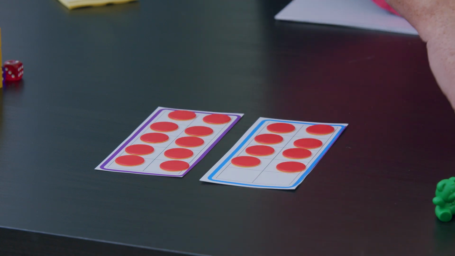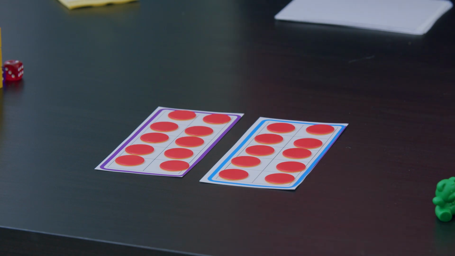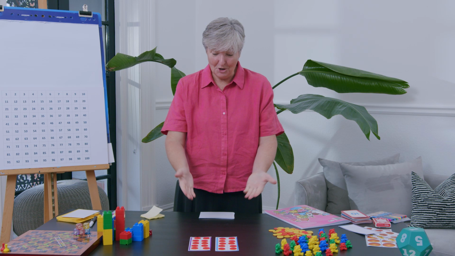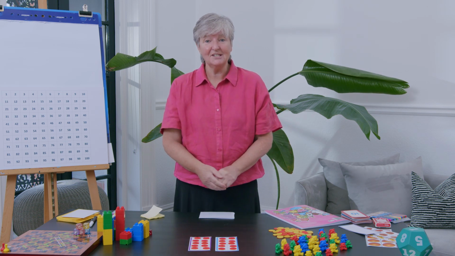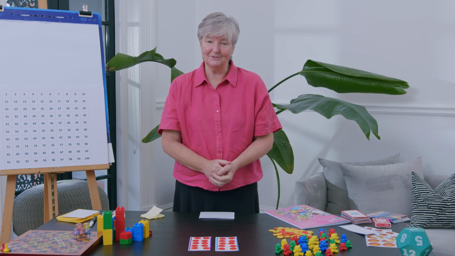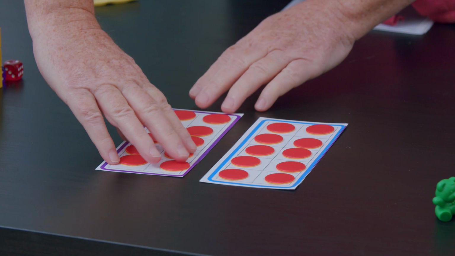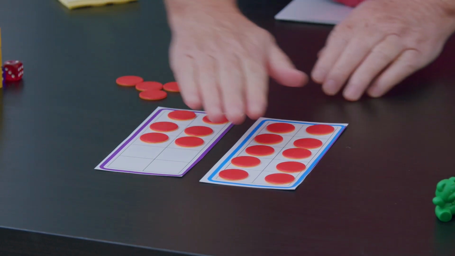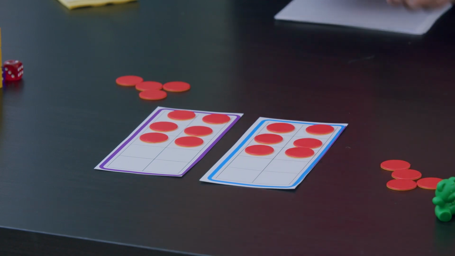Okay. Oh, how many is that altogether? What strategy are you using? Yes, you know, 10 and 10 is 20. And we sometimes call that double 10, don't we? Okay, let me try something a little bit different. I'm going to take 4 from here and 4 from here. And I'm going to ask you, how many is there now? How many on my 10 frames now?